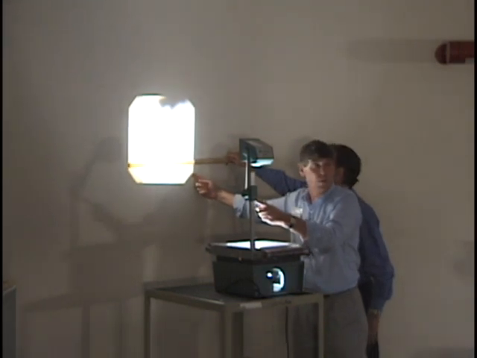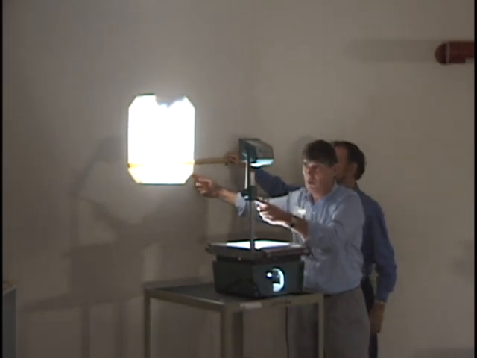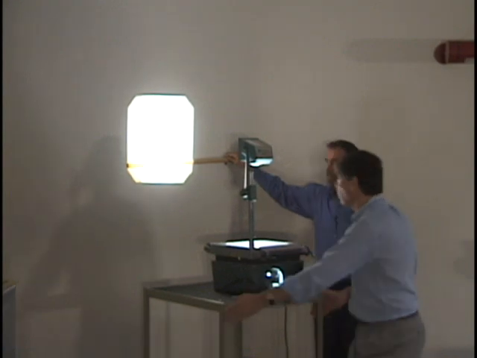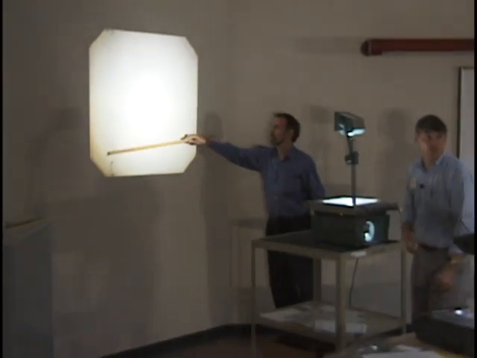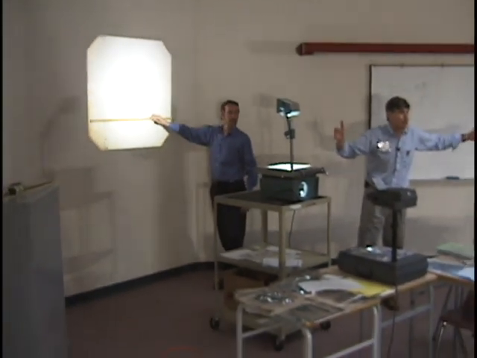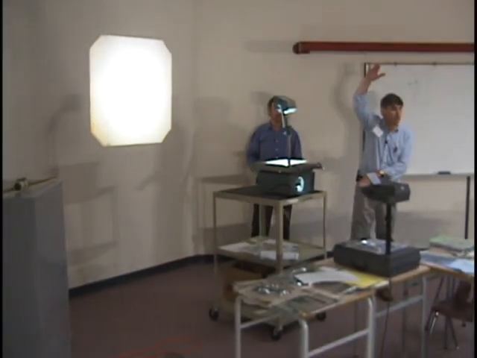twice the distance, what's going to happen to the patch of light on the wall? It's going to get bigger. Which way? Twice as big that way, but also twice as big that way.